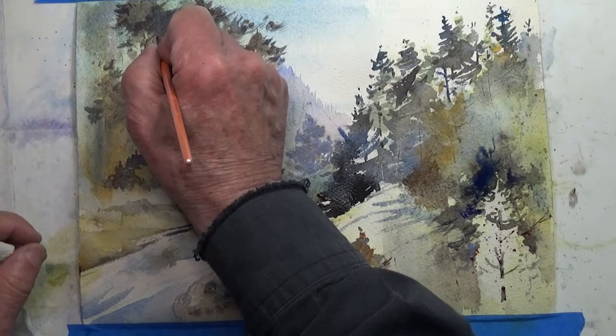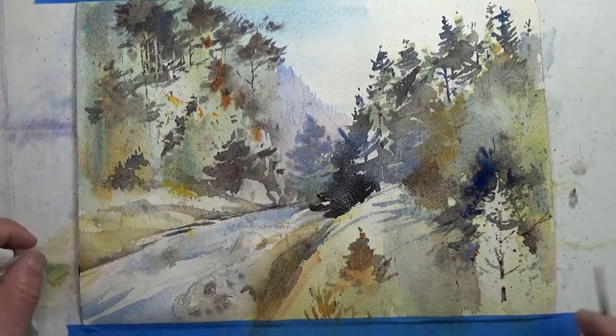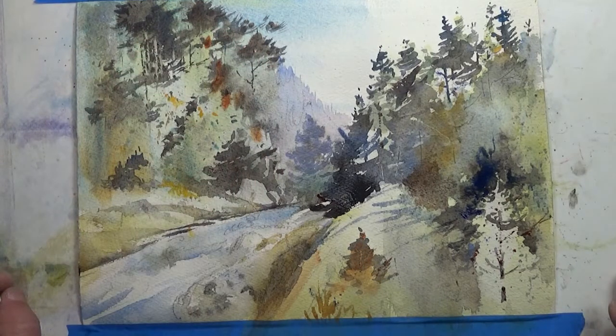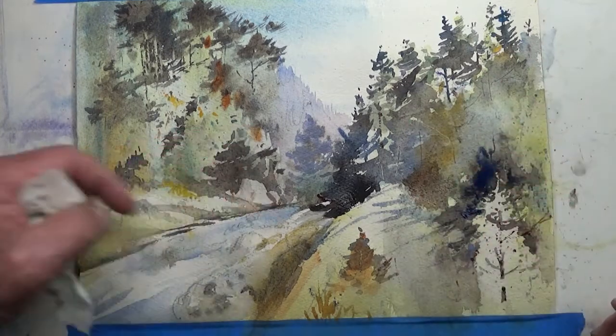All right. Dark enough, dark enough, dark enough. Big shapes, large mass over here, lighter mass over here.